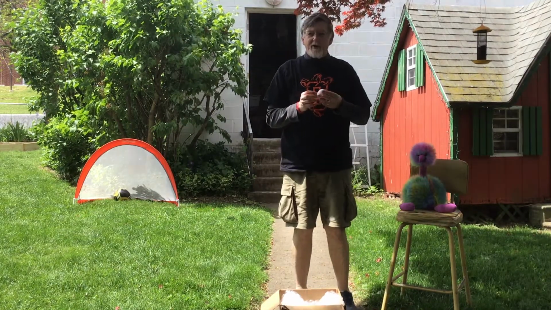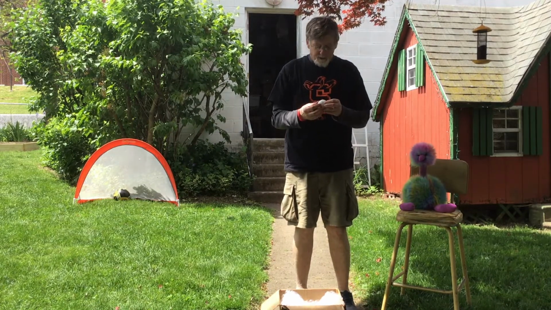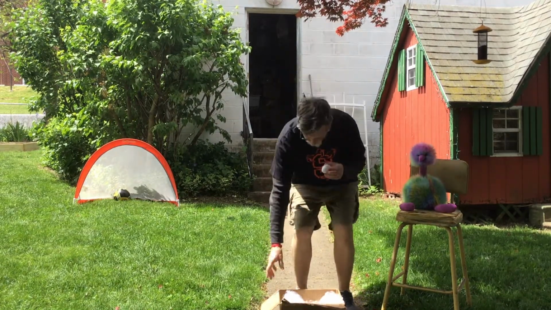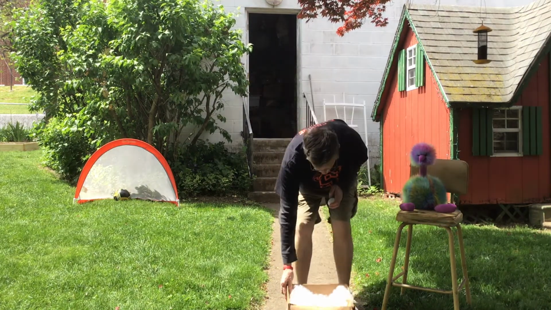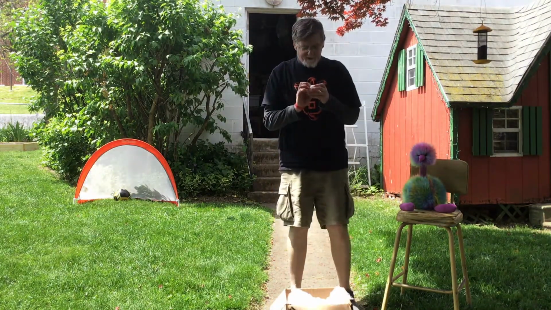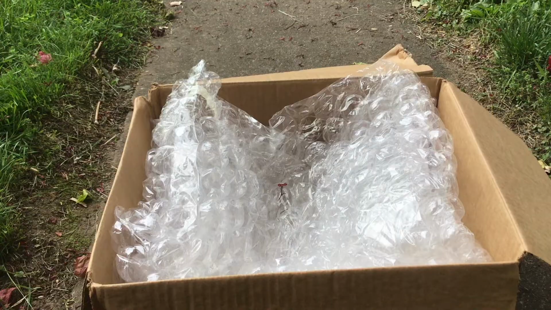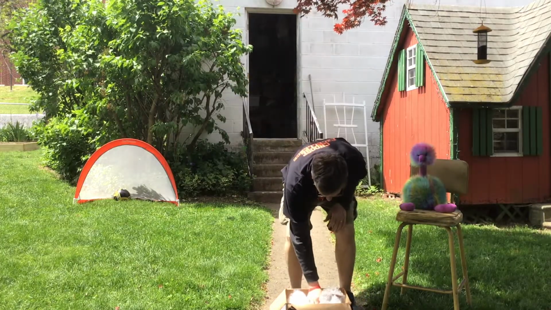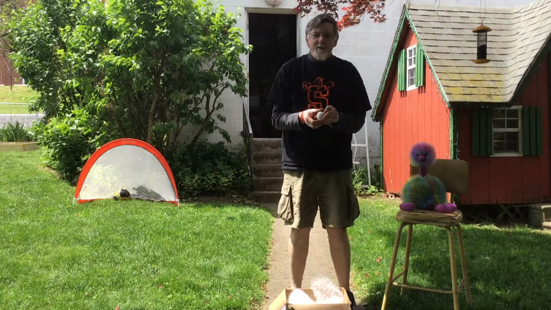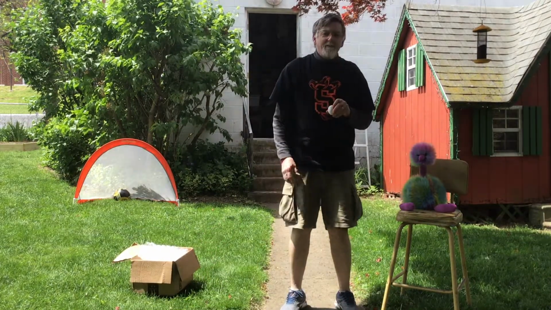Bob and I are here today to talk about Newton's second law. And we have some very simple demonstrations to show you. The first one consists of this box full of bubble wrap. Why do we use bubble wrap? See, this egg looks very concerned, but has no reason to be, because why? See? Absolutely perfect. But what if we take the box away? I'll show you that in a minute.